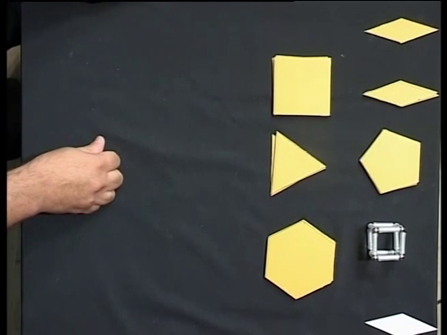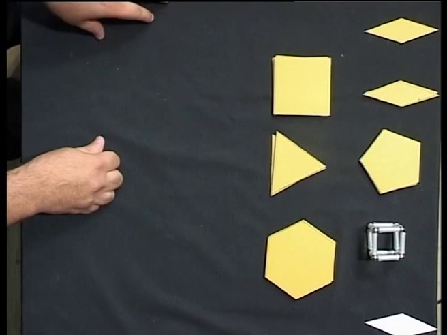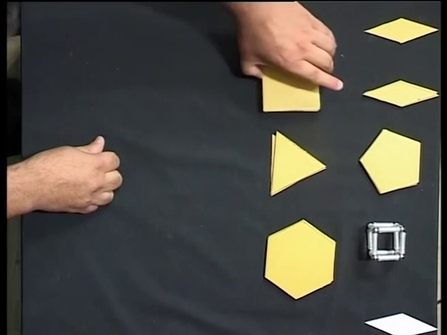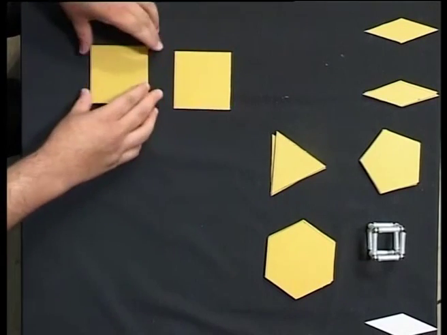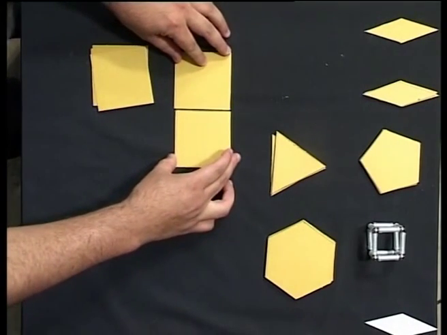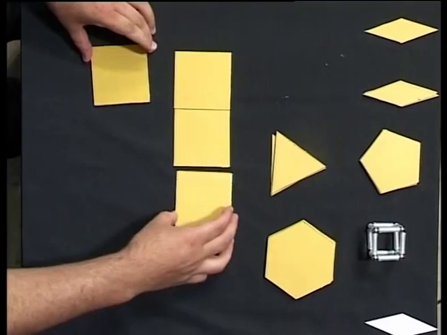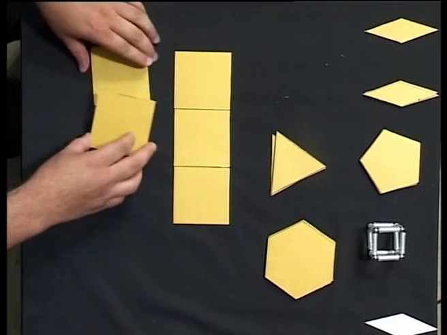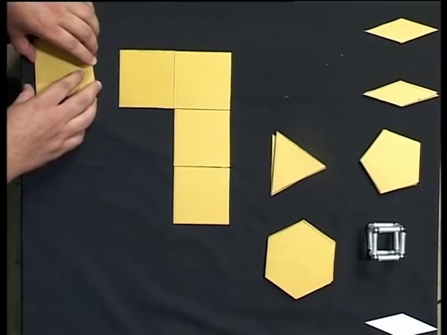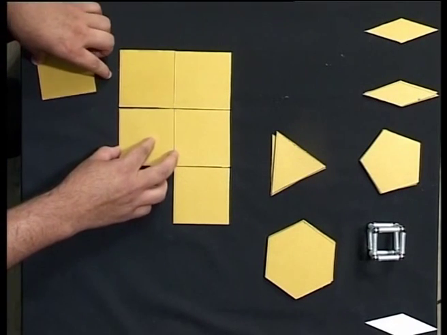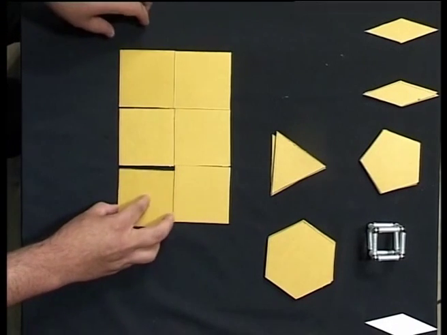Now let me start by illustrating the concept of space filling in 2 dimensions by using these square cardboards. So I take a single cardboard and then I put another cardboard, then I can put a third cardboard. This was along the first dimension. Then I can go into the second dimension and put more of these cardboards.